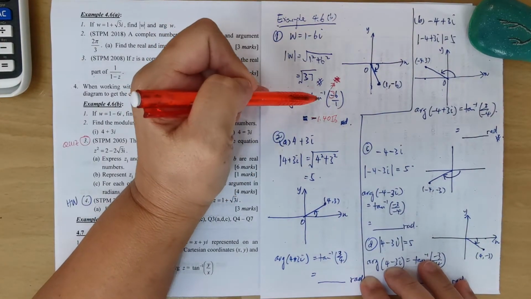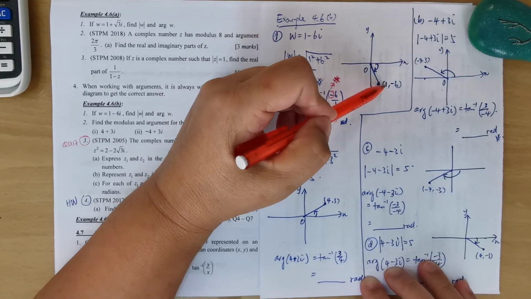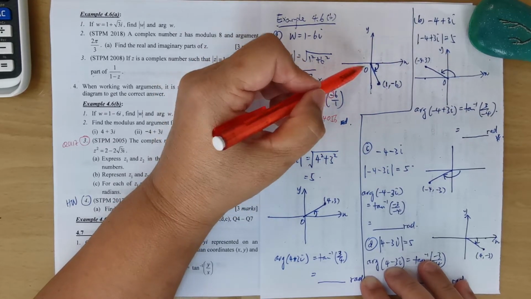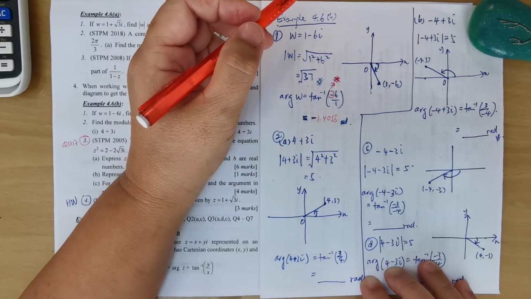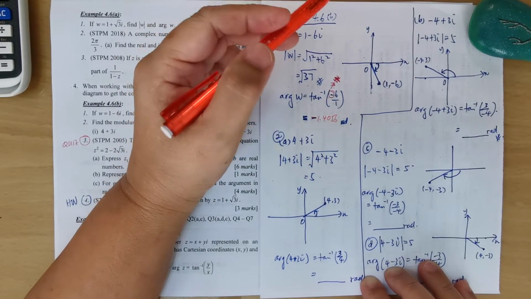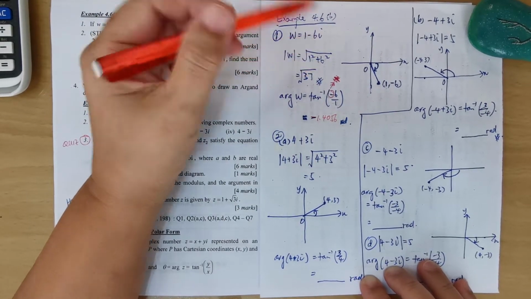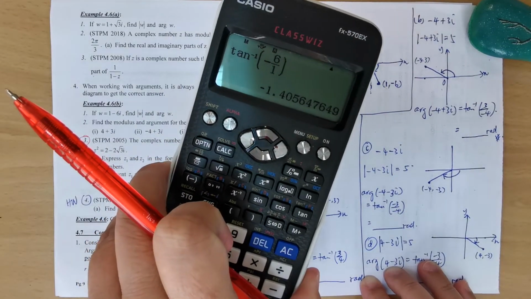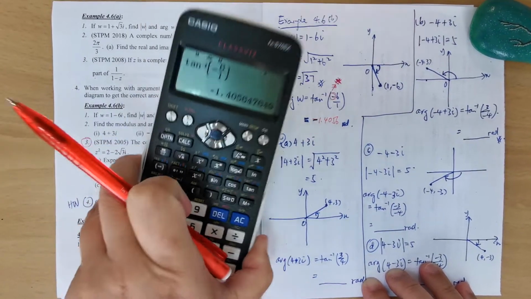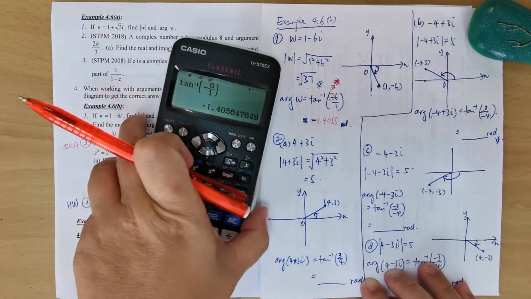So tangent negative has two quadrants, either the second or the fourth. How do I know this W is not in the fourth? This is the thing that will confuse you, because this calculator is more advanced. And because I press 6 at the numerator, it gives me this answer.